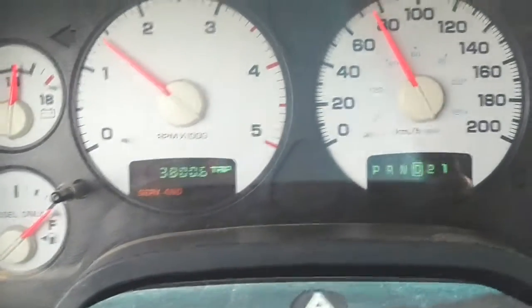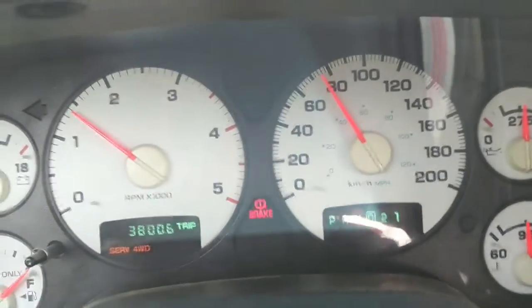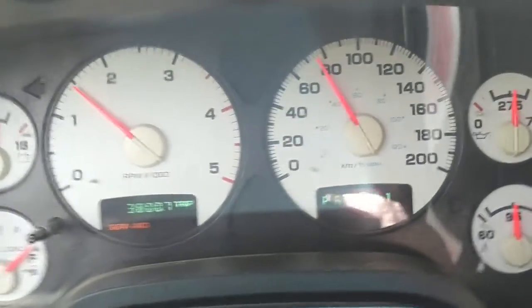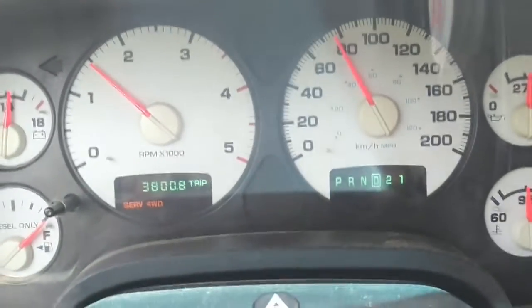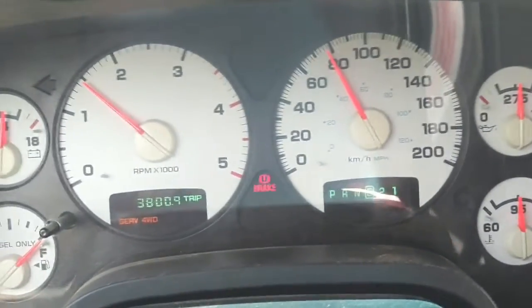Now I see the brake warning light blinking randomly on and off. Service four-wheel drive indicator is on because the instrument cluster is out of a different truck, and it's looking for a transfer case controller that this doesn't have because it's a manual shift transfer case.